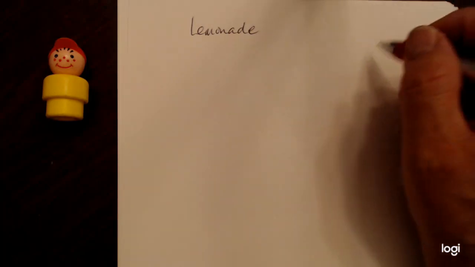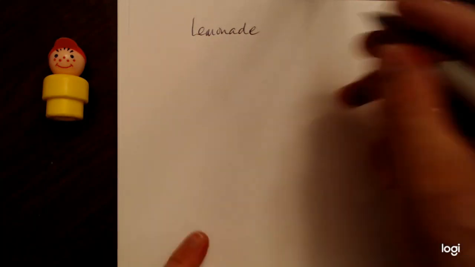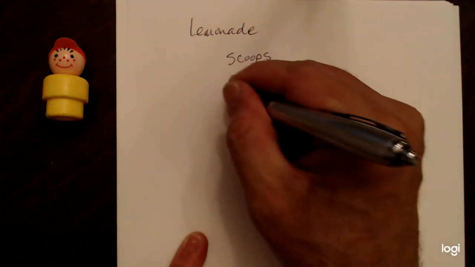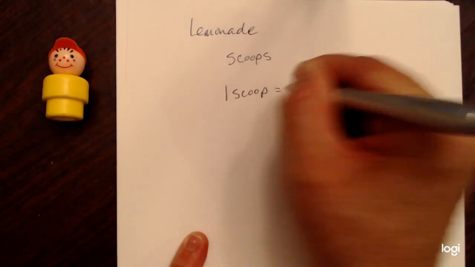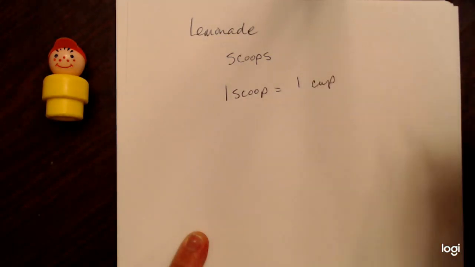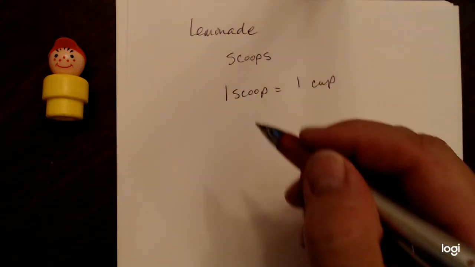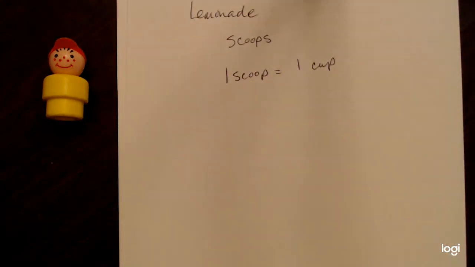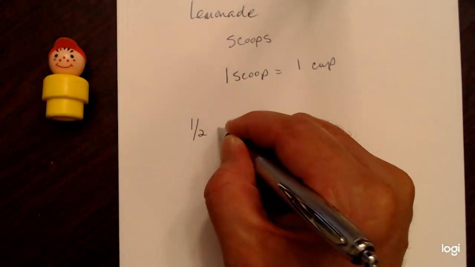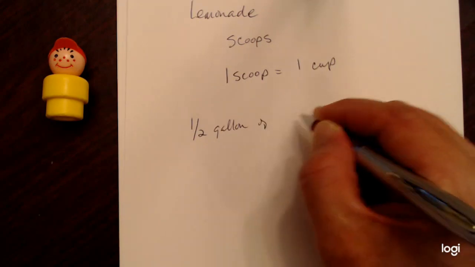Billy loves lemonade. Okay? And he goes out and buys one of those Country Time little things, and it says that, the scoops. You know what that is. The scoops in there. Say for example, one scoop would equal, let's just say, 1 cup. Now, Billy here wants to make half of a gallon of lemonade.